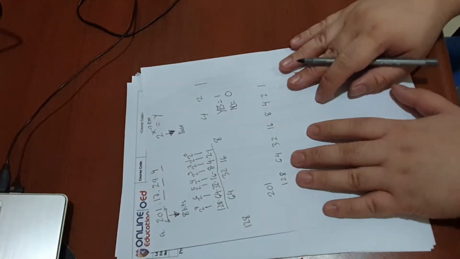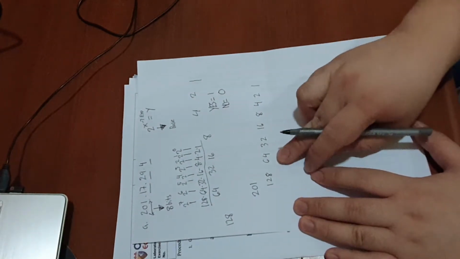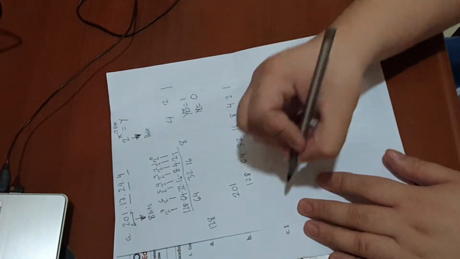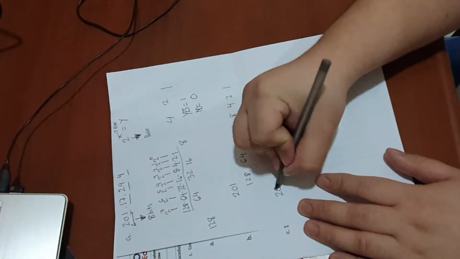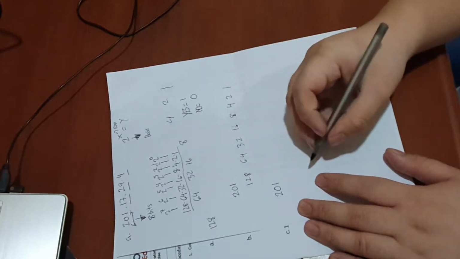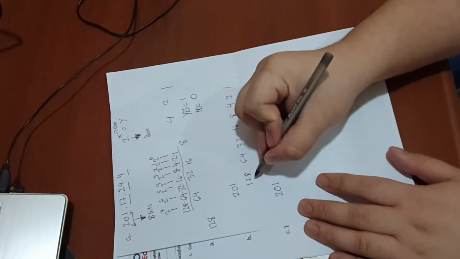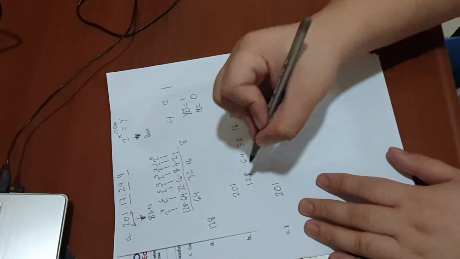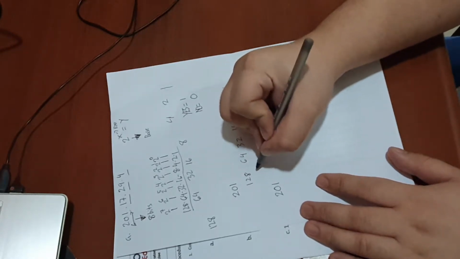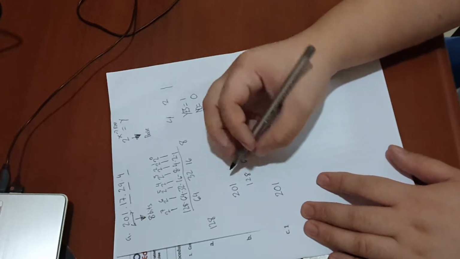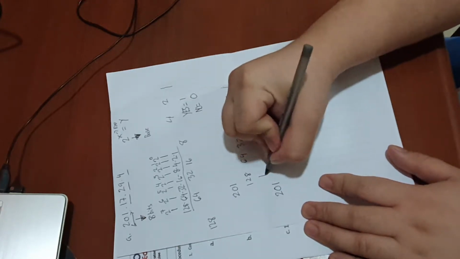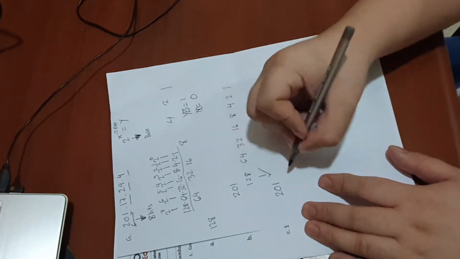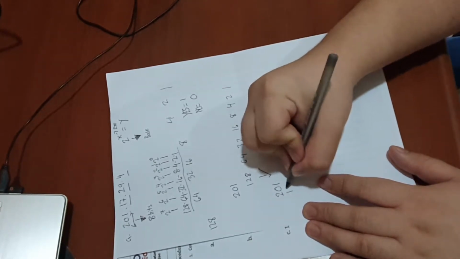So this is our value again. Here's the thing, 201, that's 128. Is 201 higher than 128? If yes, that is 1. Okay, that is 1. If yes, then I'm gonna write this here.